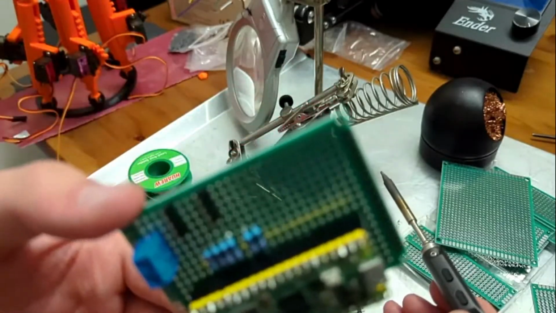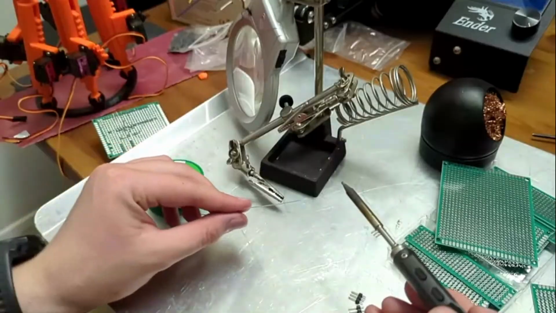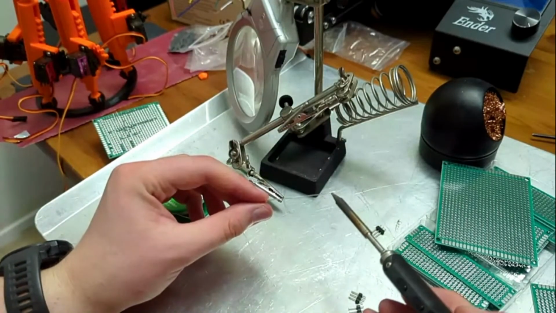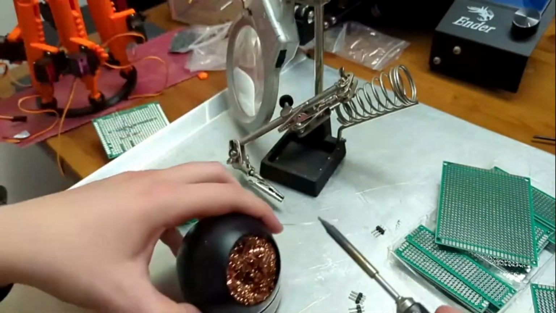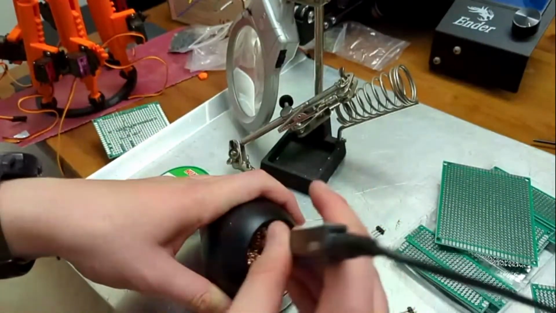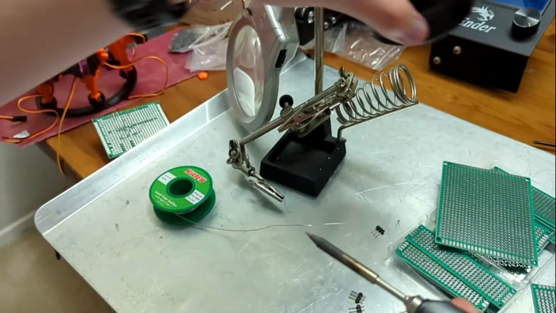There we go, nice and clean solder joints. The last step to soldering is always to re-tin your soldering iron. Scrape it off real good. Tin.